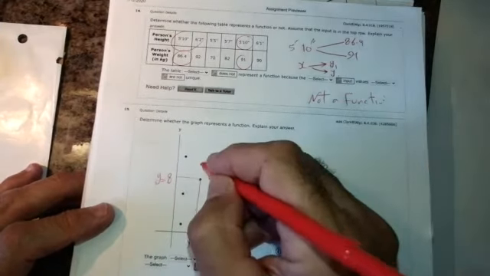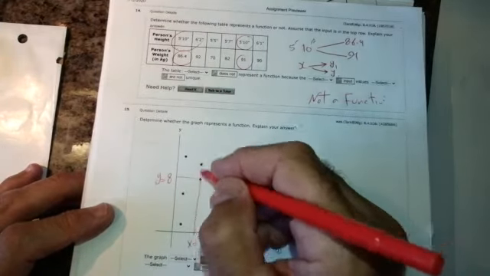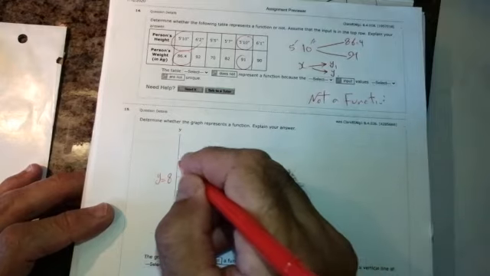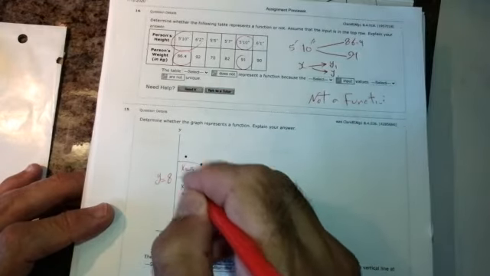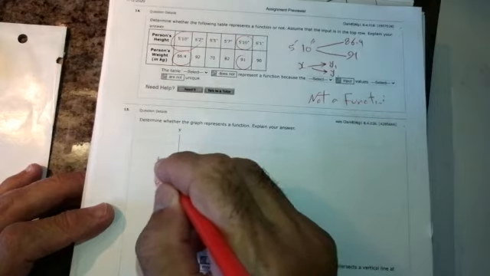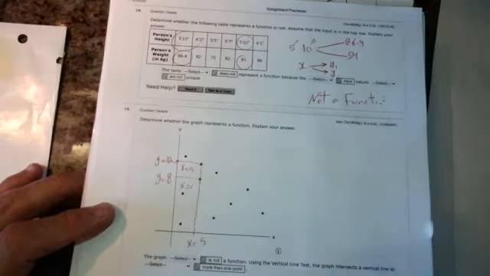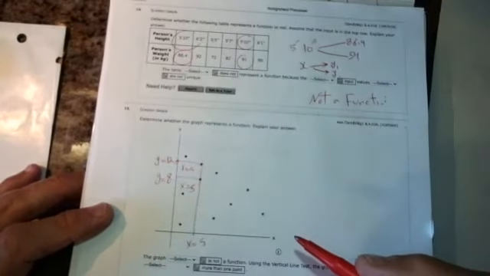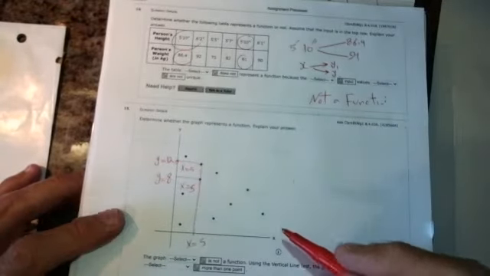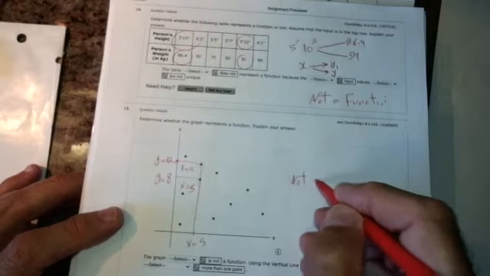What about this point? This point has the same x, but y is different. Y is like 12, okay? See, these 2 points, they both have the same x, but different y. So it's not a function.